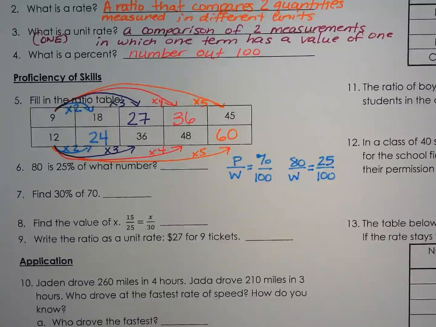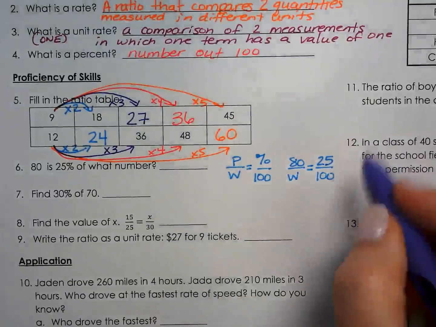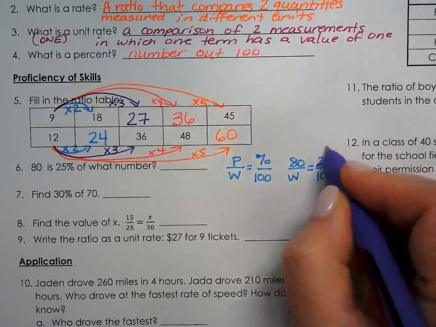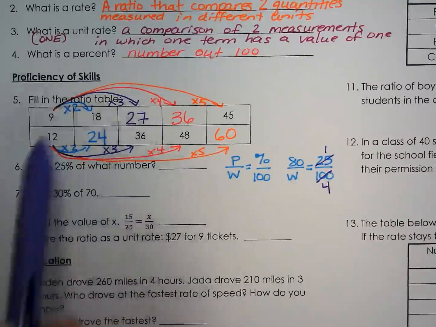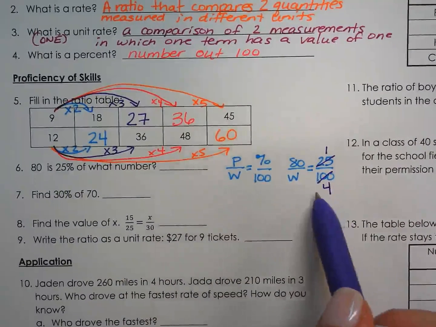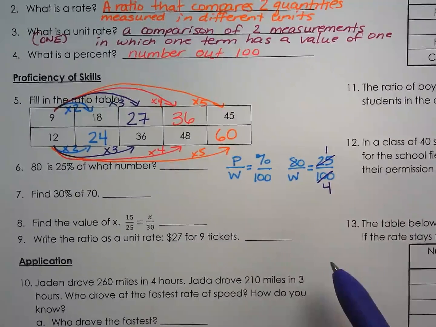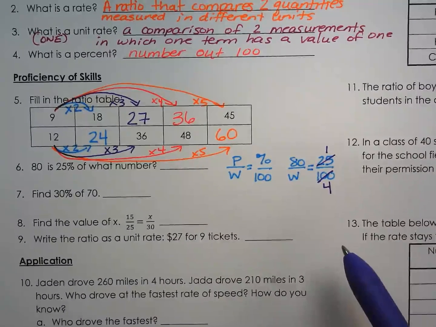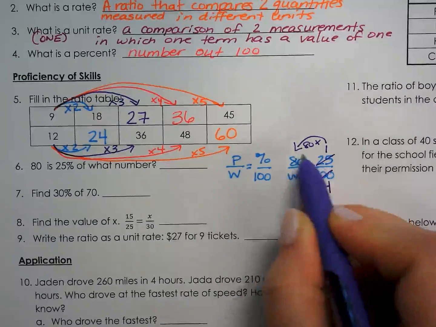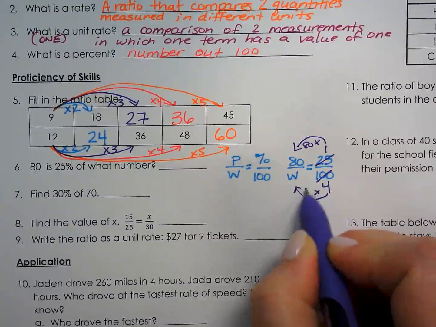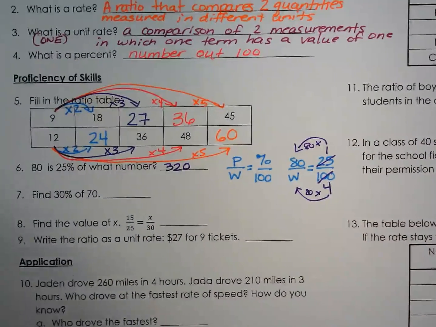Now, there's a bunch of different ways to do this. I'm going to simplify this fraction so I have a number that might be compatible with 80. I know that 25 goes into 25 once, and it goes into 100 4 times. Now that I've done that, we're going to apply those same rules that we applied for that ratio table to these fractions. If they need to be equal, whatever we do to the top to get from one to the next, we also have to do to the bottom. So on the top, we multiplied from 1 to 80 by 80. Whatever I did on the top, I have to replicate on the bottom. And 4 times 80 happens to be 320, and that will be the answer.